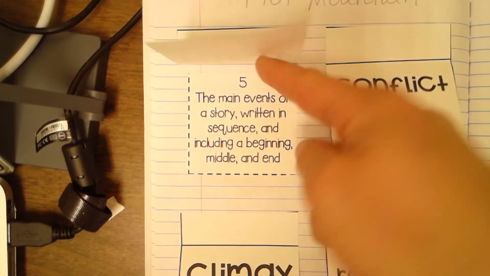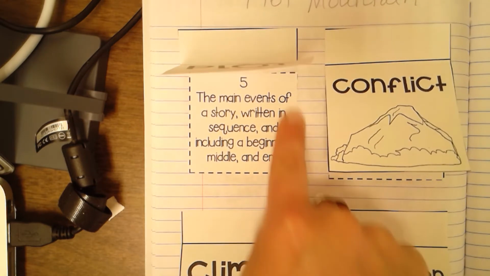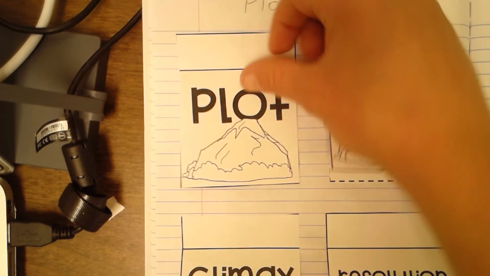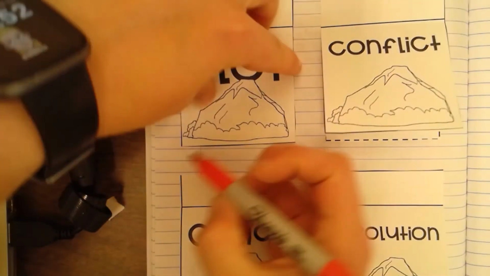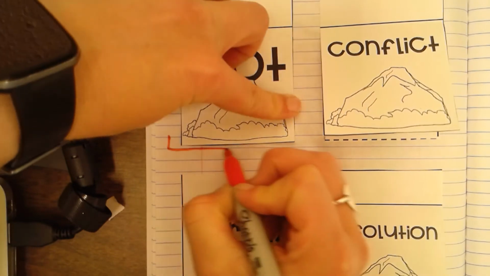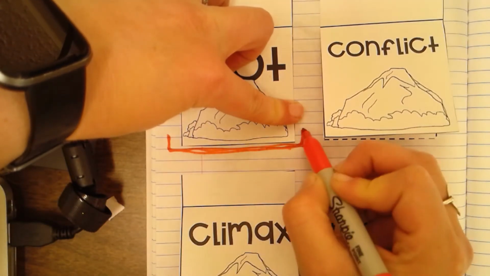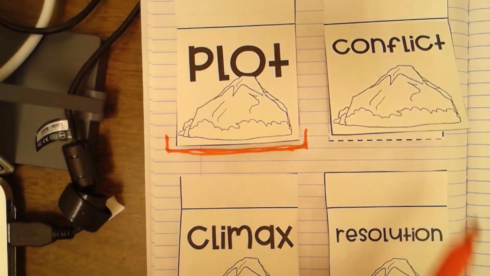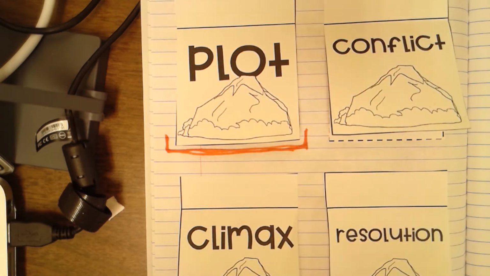Okay, so because plot is the main events of a story, written in sequence, including a beginning, middle, and end, it's kind of talking about the story as a whole. So with your different color pen, pencil, marker, or crayon, I want you to put a little bracket underneath this tab. This is showing that it's including the whole story. The whole story is included in this term, and that's kind of what that term means. It's the different parts of the story, beginning, middle, and end, and how they unfold in order.